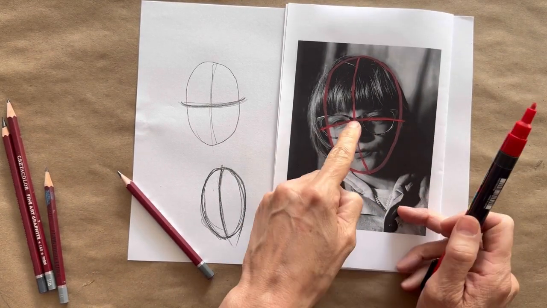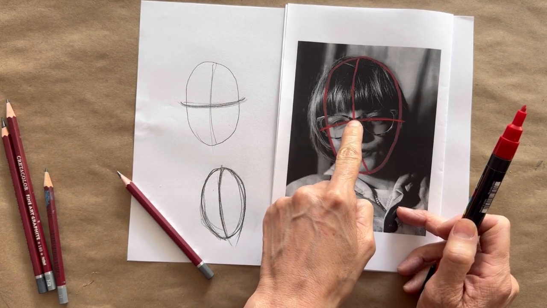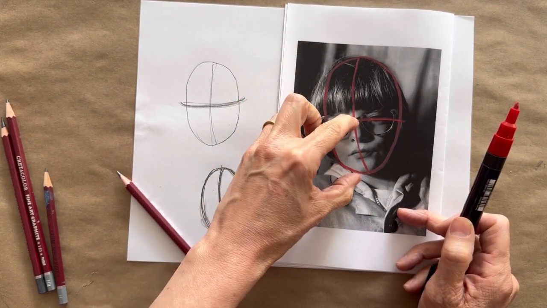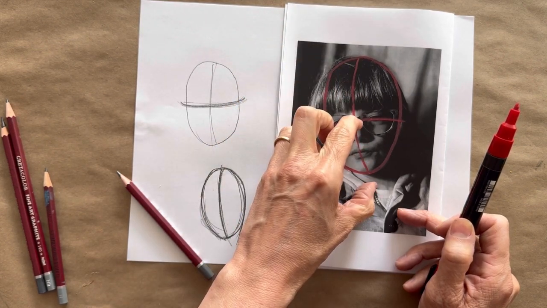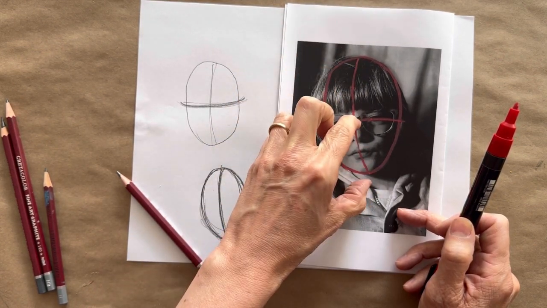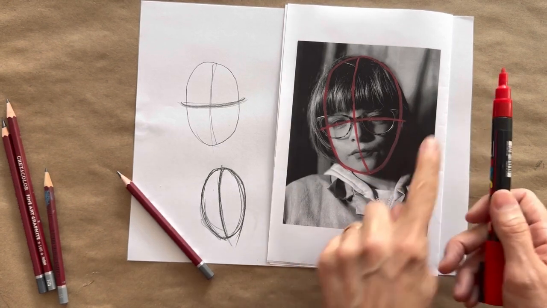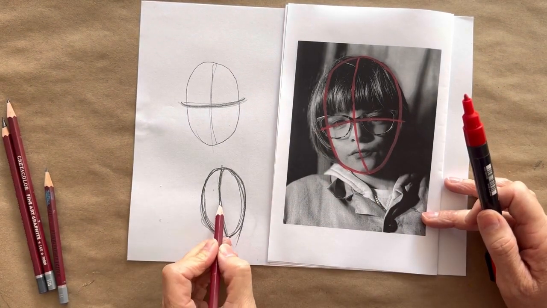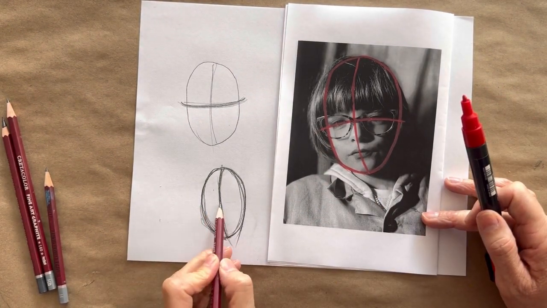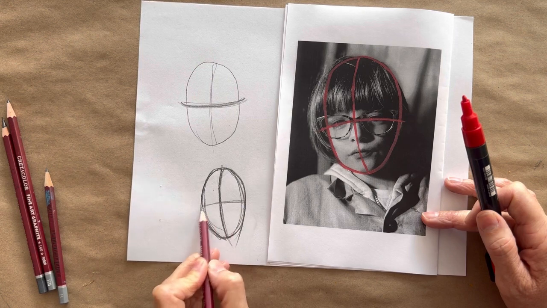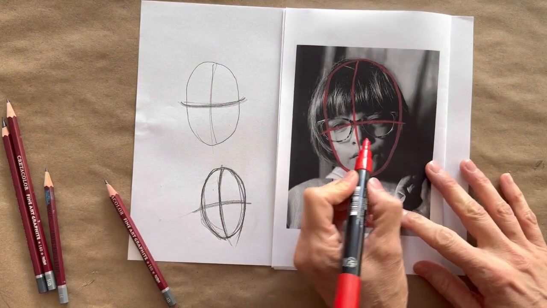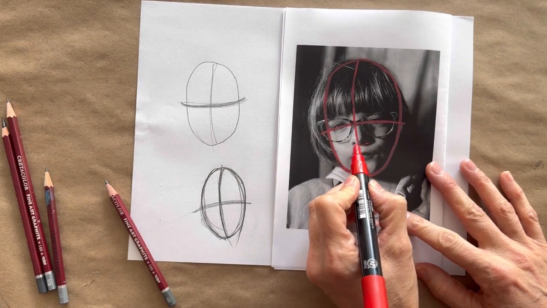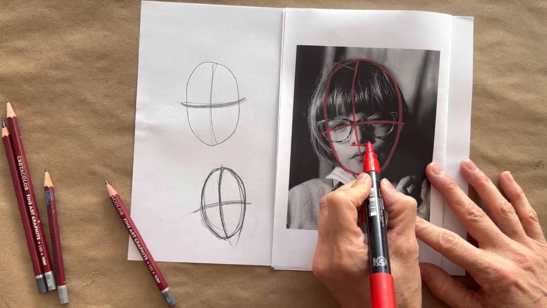Now, let's see, is this exactly in the middle? Well, I could measure. It's not exactly in the middle. It's a little bit lower than the middle. If I just measure it with my fingers, it's a little bit lower than the middle. So here's the middle, and I know I need to go a little bit lower than the middle, so it's kind of right there. Then the nose, what's the shape of this? It's going up like that.